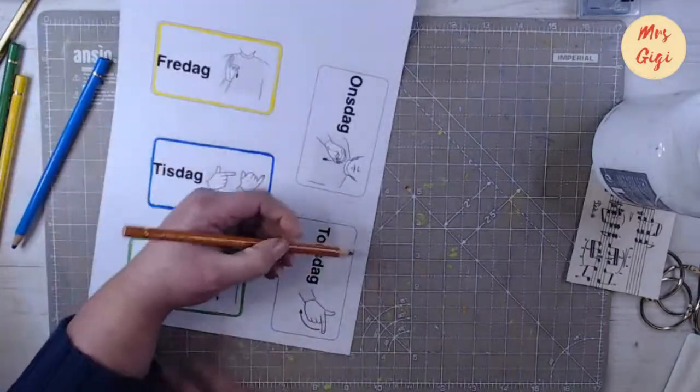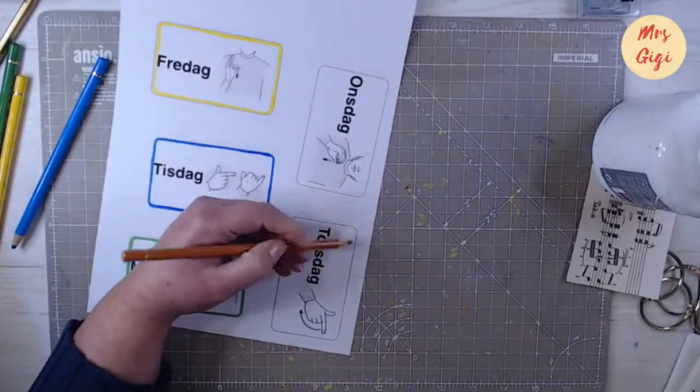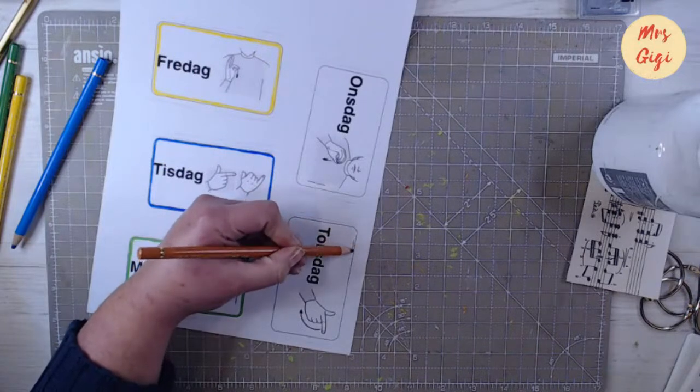And the brown on Thursday, which is torsdag.